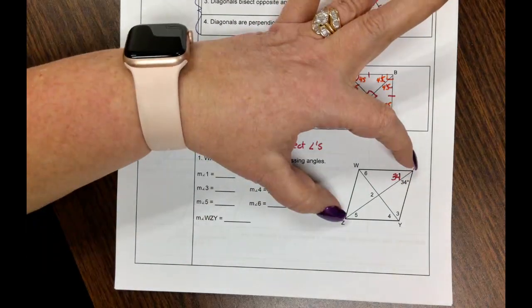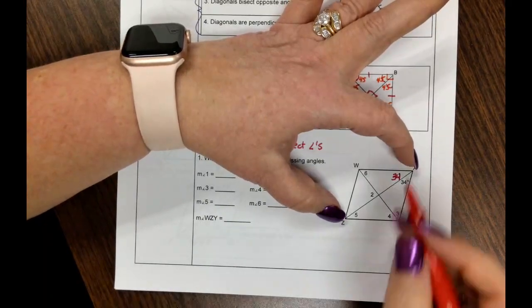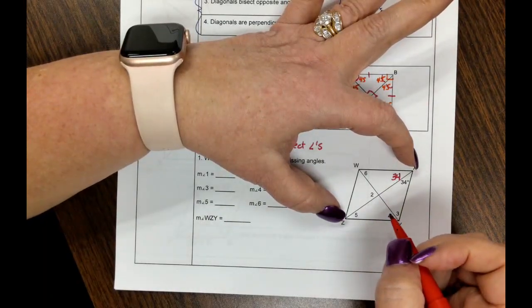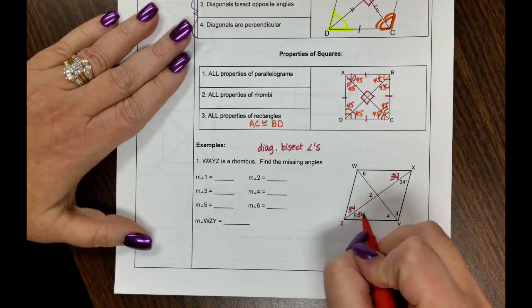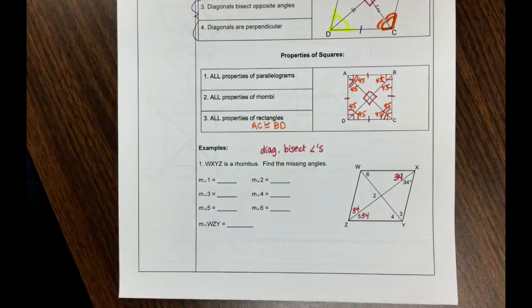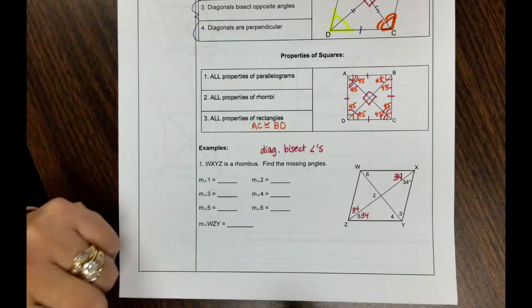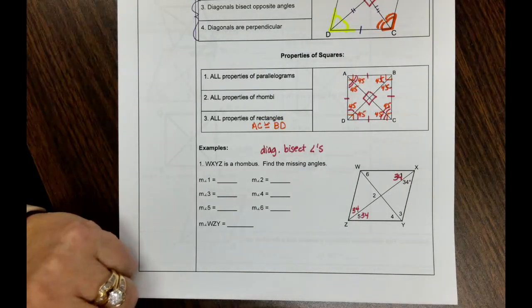These opposite angles are congruent. That's the parallelogram issue, right? That's the property of the parallelogram. So that means that both of these are 34. I'm going to fill in that one even though I don't need it just yet. So then I stop and I look for a minute and I figure out what else I know.